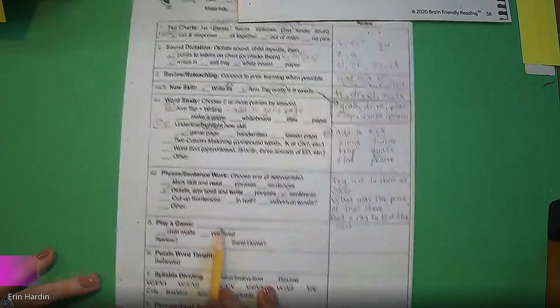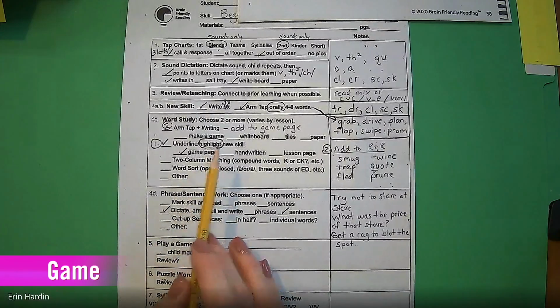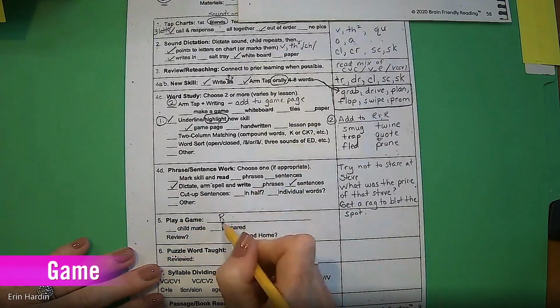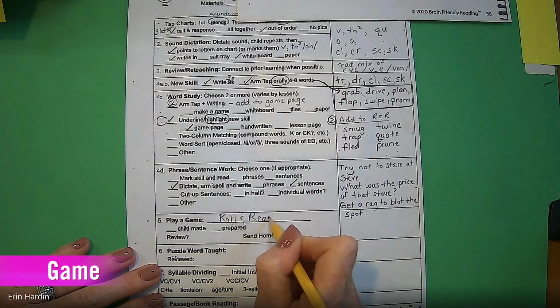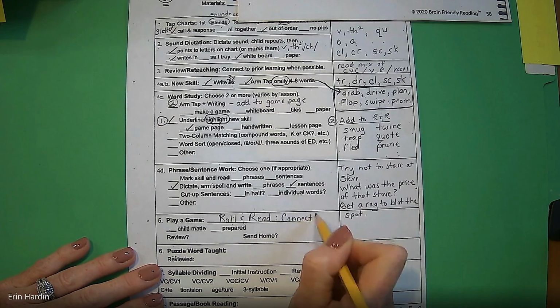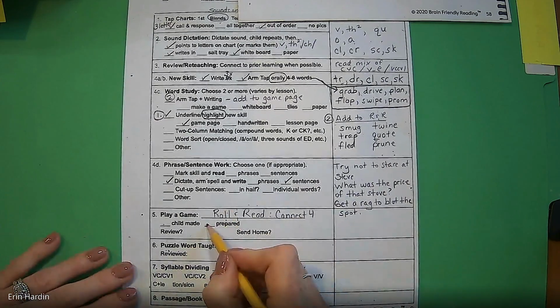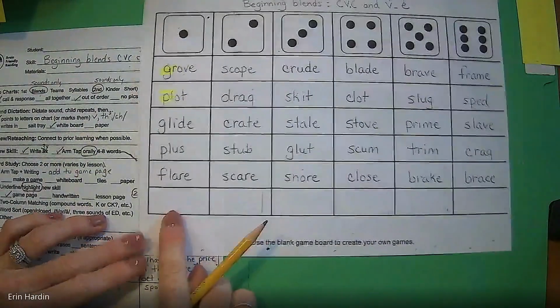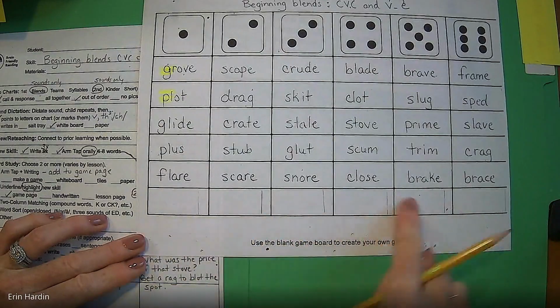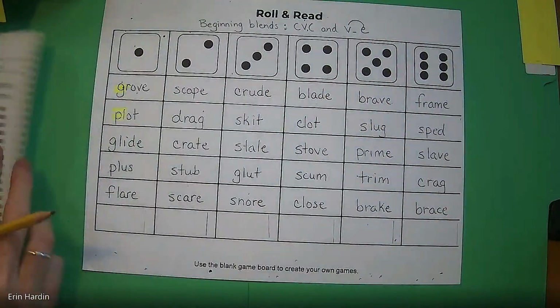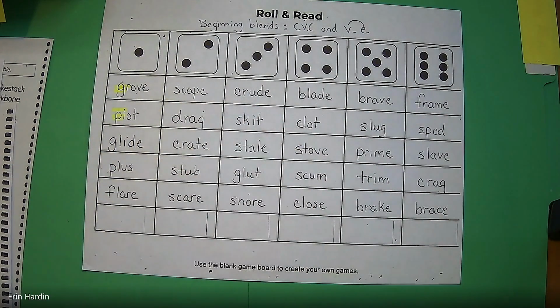And then our game, since we highlighted the skill on our roll and read, we're going to play our roll and read. We are going to play Connect 4 with that roll and read. So it's already prepared. Well, here's our roll and read, and he wrote words. Just pretend that there's words written in there that he wrote. And all you have to do is slide this in.